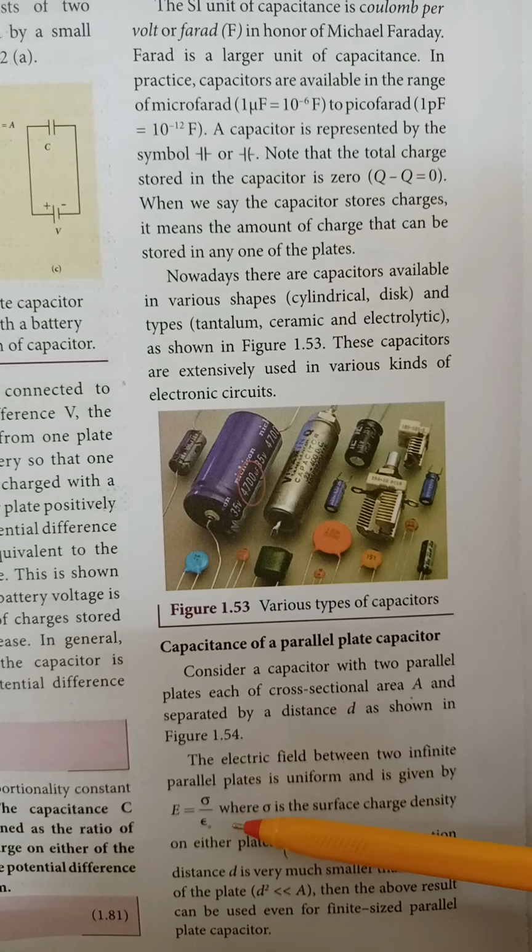So using one of the applications of Gauss law, we are writing the electric field between the two parallel plates, which is E is equal to sigma by epsilon naught. What does this sigma represent? Sigma represents the charge per unit area of the capacitor plates. That is, it is called surface charge density.